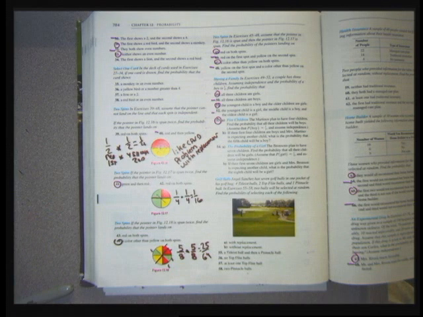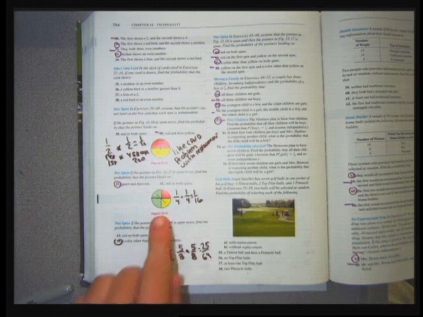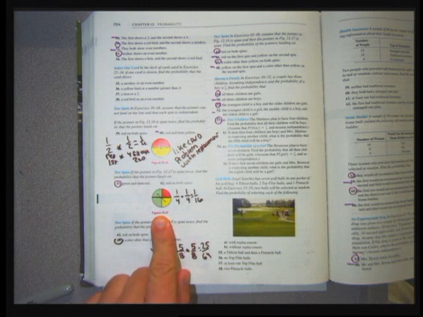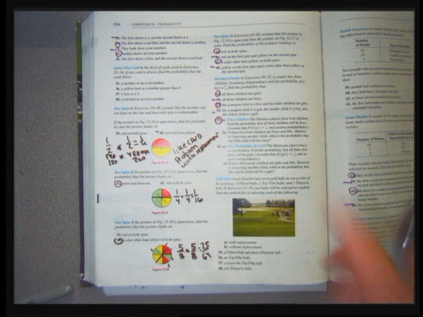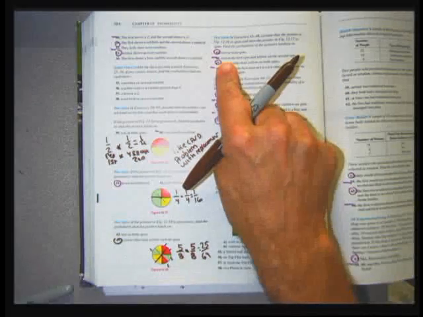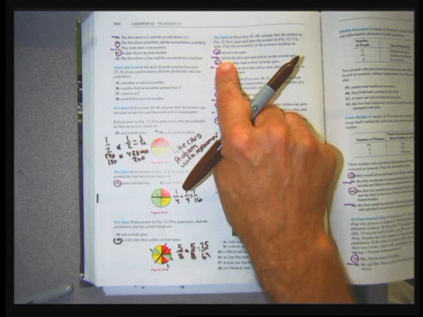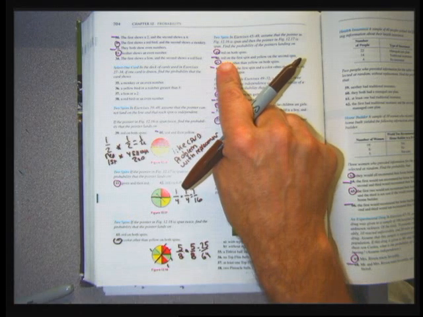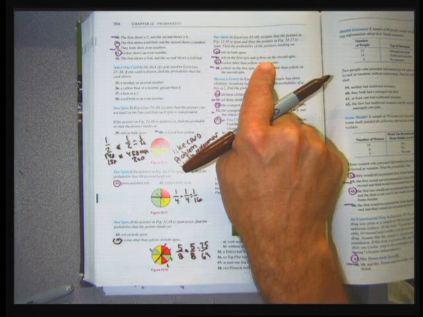Problems 45 through 48 are referring to the spinner that I looked at in problem 42. And when I do problem 46, I'm not sure how well you can read this, hopefully you have your book. It wants a red on the first spin and a yellow on the second spin.